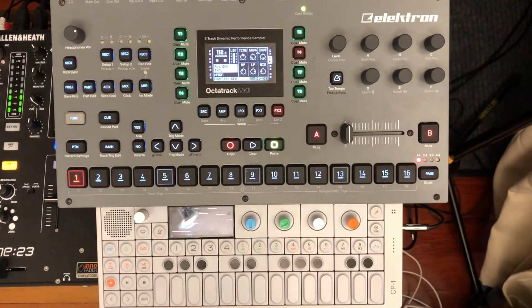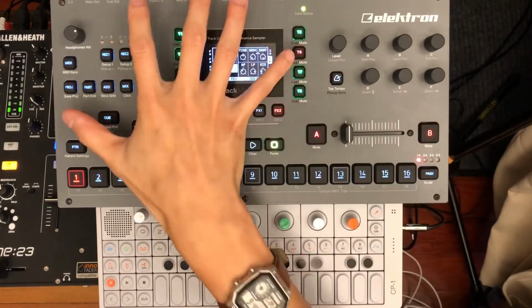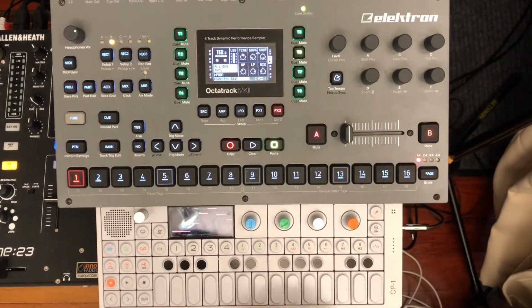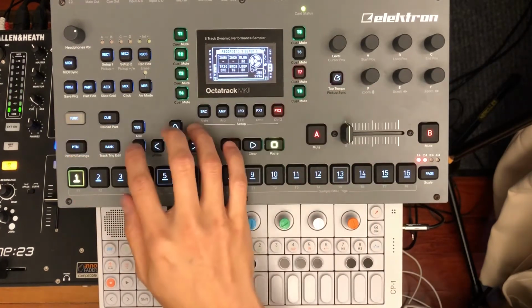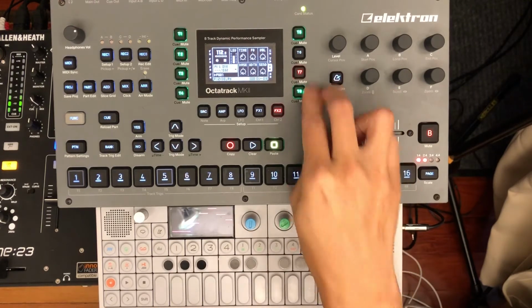Something else I want to go through in this video is the use of the thru machine and the pickup machine. These two have a really special relationship, because if I mute and cue up the thru machine, obviously you can hear it through the cue out, but because the pickup machine is set to track 6, it's not actually going to play out of the pickup machine until it's recorded.